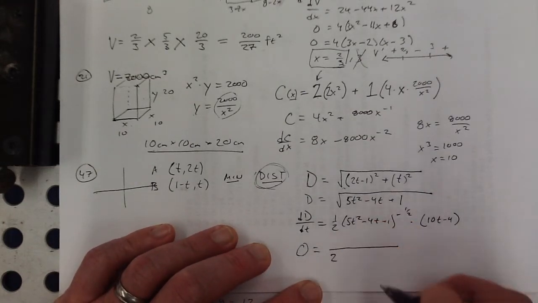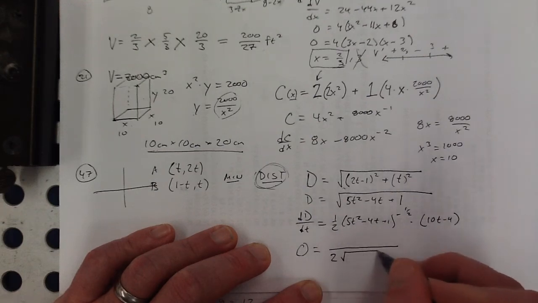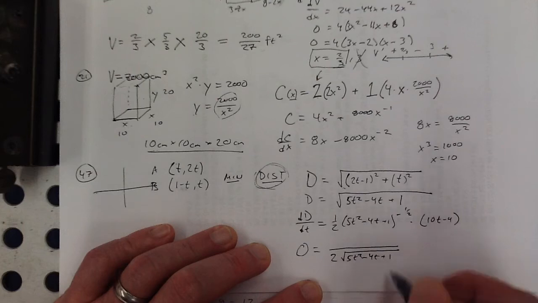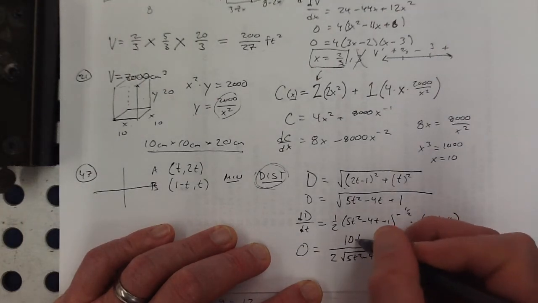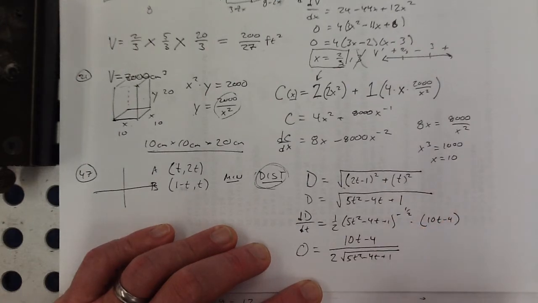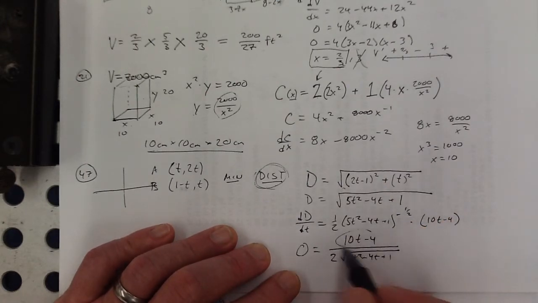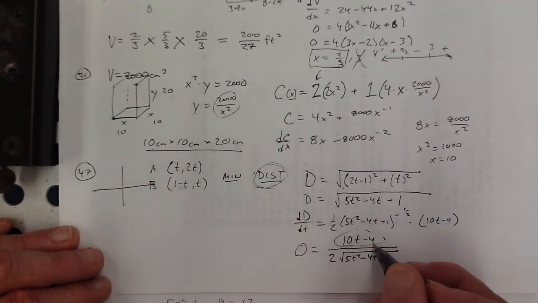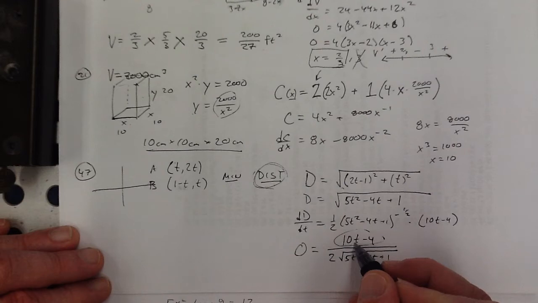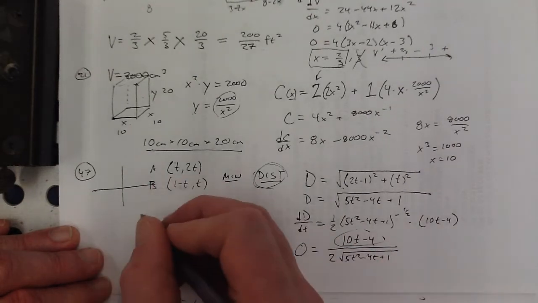So 1/2, that's like a 2 on the bottom. This is the square root of that on the bottom, and then 10t minus 4. Well, if you're looking where this is equal to 0, that's going to happen when the top's equal to 0. So 10t minus 4 equals 0. That would be t equals 2/5.